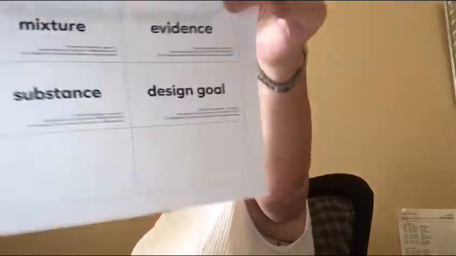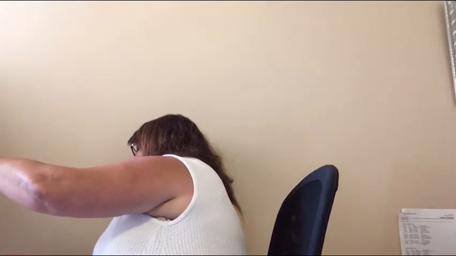So on page 8, you should have something along the lines of, what does a glue engineer do? Designs. One of our vocabulary words is to design a goal, a design goal. Then we have properties. Then we're going to test the glue. And we're going to observe what it does. We're going to have a mixture. We're going to have evidence, because we're going to test it and have evidence. And we're going to have different substances that we're going to test. So it's very important that you guys have these vocabulary words written out in front of you.